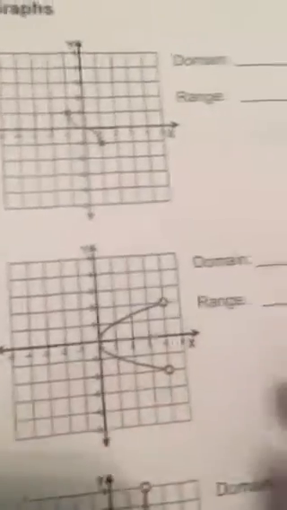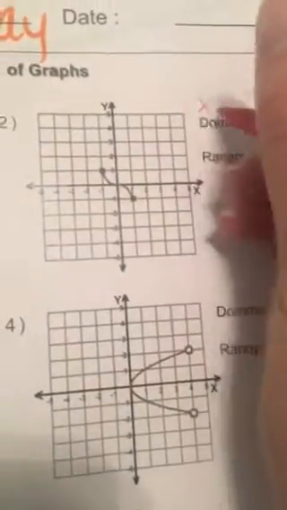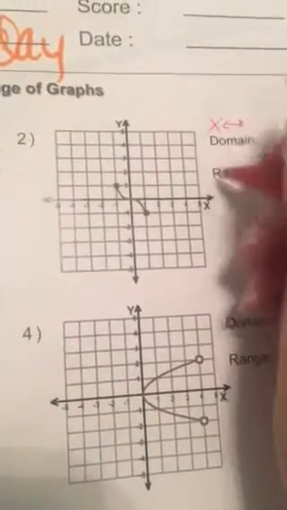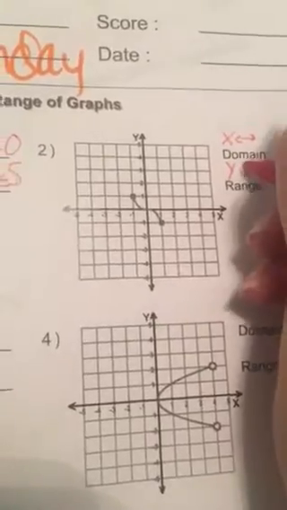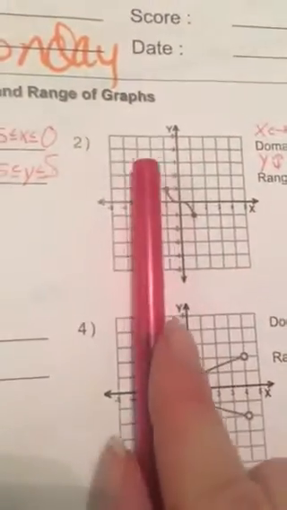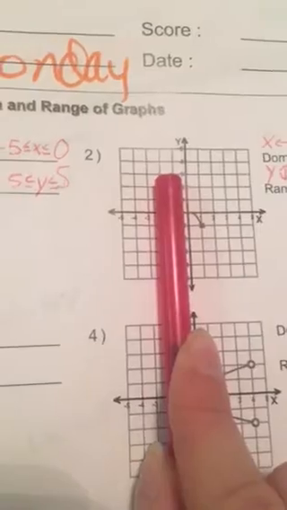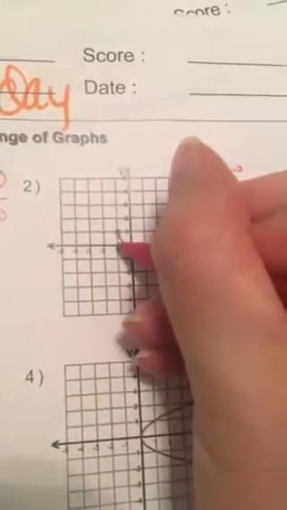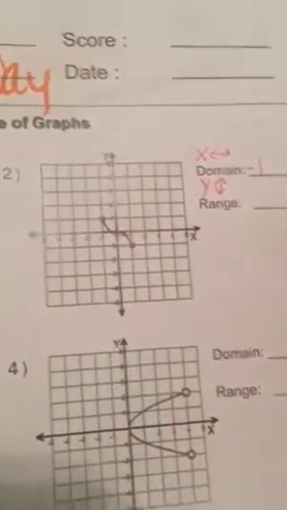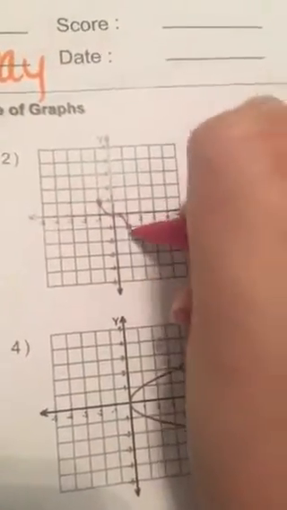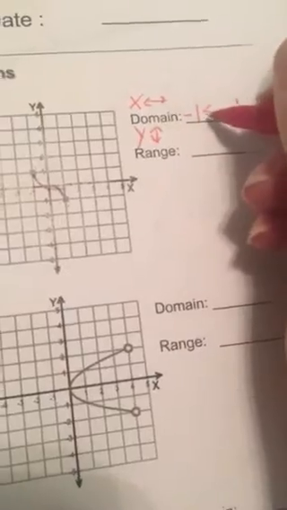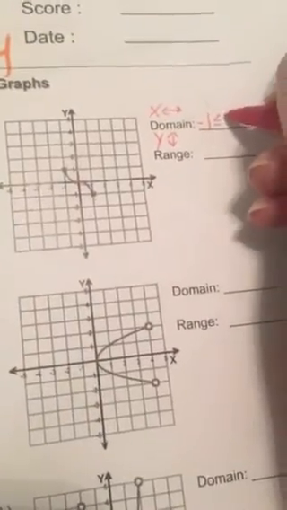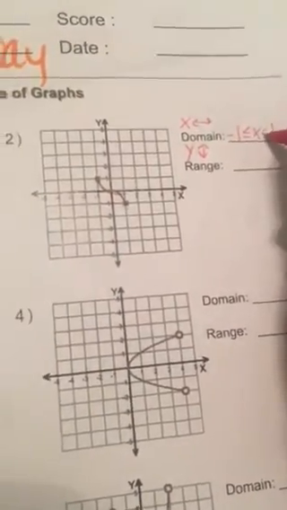Looking at the next one, again, domain is my x. I'm looking across. Range is my y. I'm looking up and down. So my domain, it starts here and it ends here. So it starts where x is -1 and it ends where x is +1. And because these are shaded in, I'm going to do these symbols. -1 is less than or equal to x, which is less than or equal to 1.